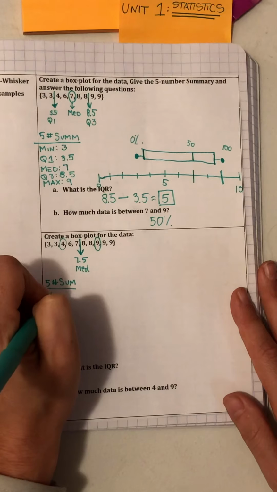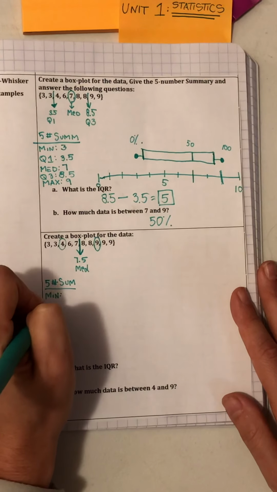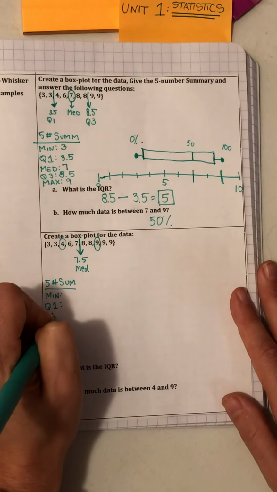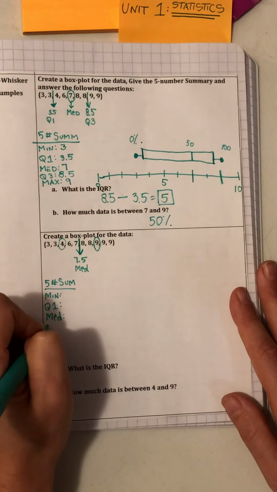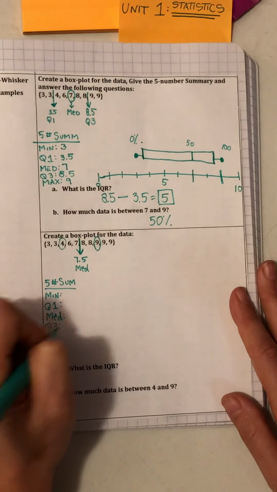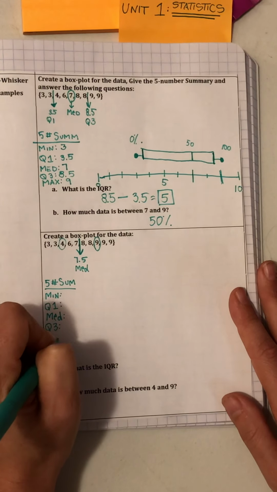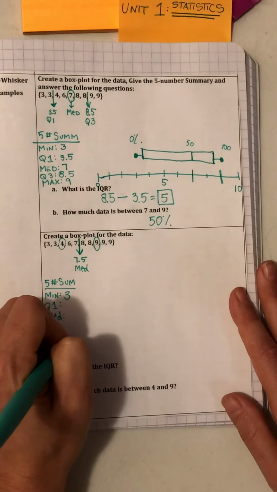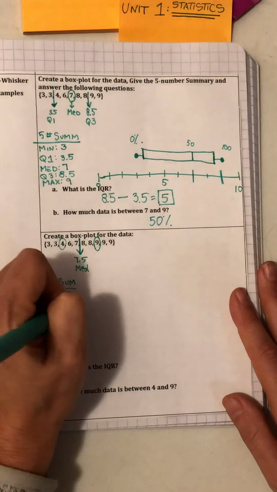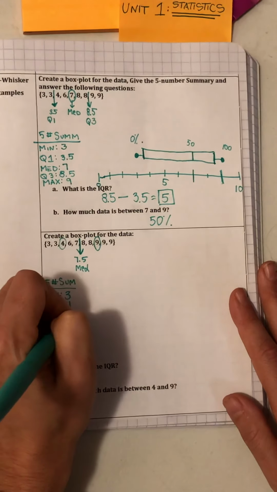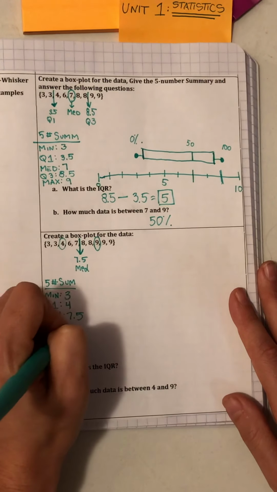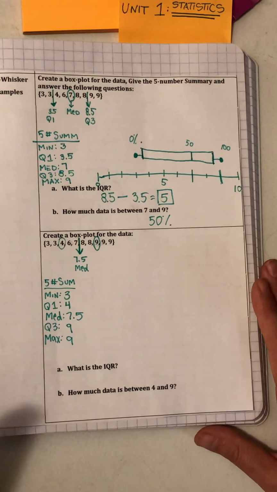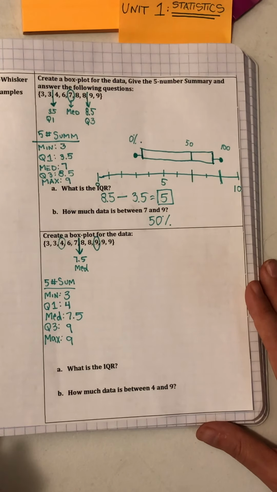So we've got min, Q1, median, Q3, and my max. Okay, my smallest number is 3 and my max is 9. I like those. Then I circled the 4. My median was 7.5. And I circled that 9. So these are the same. Ooh, we've got lots of higher numbers out there.